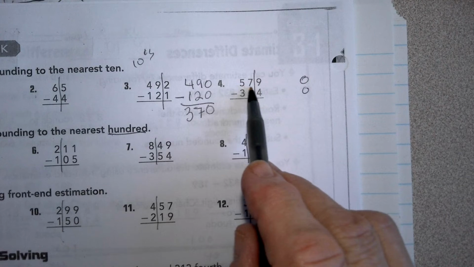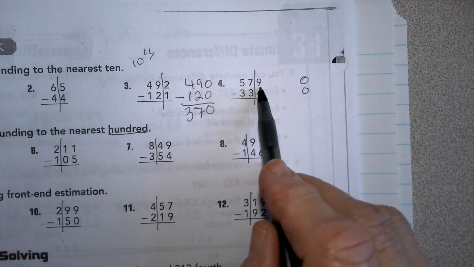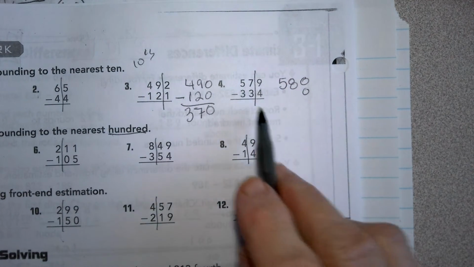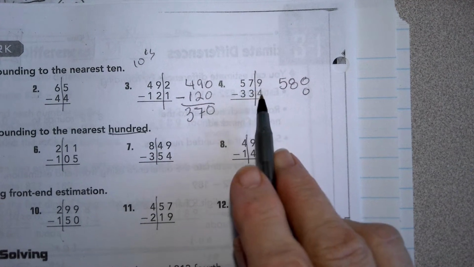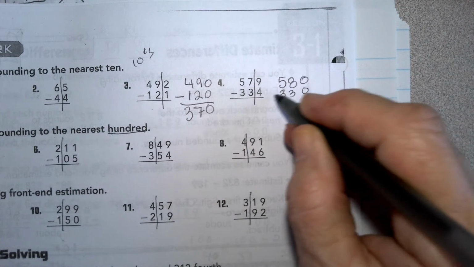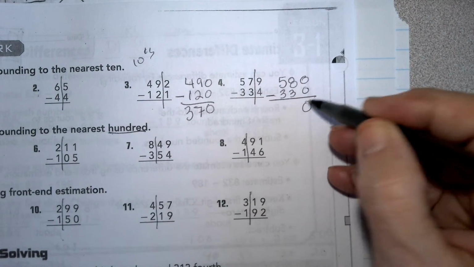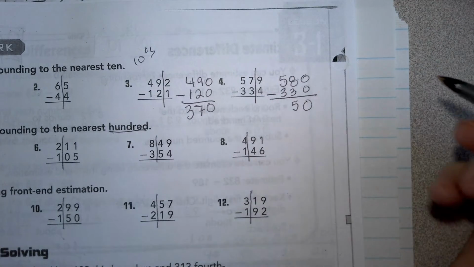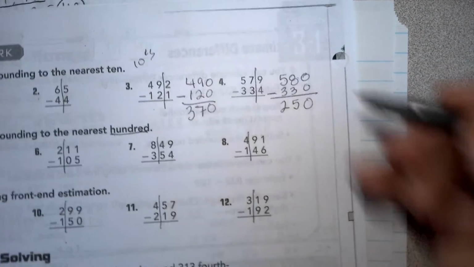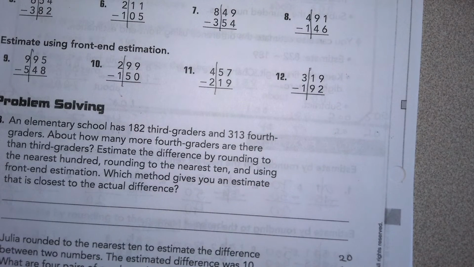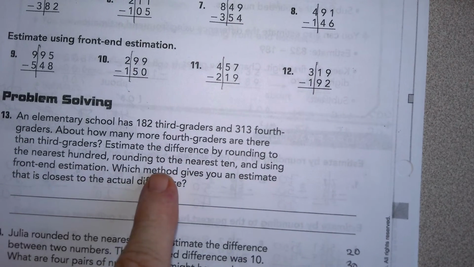Is this going to be closer to 57 or 58 with that big neighbor? 58. Is this closer to 33 or 34? 33, because that's not big enough to change it. And we're subtracting. 8 minus 3 is 5. 5 minus 3, 250. So it's about 250. Okay. Alrighty. And let me see if I can, we don't have a lot of time, but estimate the difference by rounding nearest 100, rounding nearest 10th.